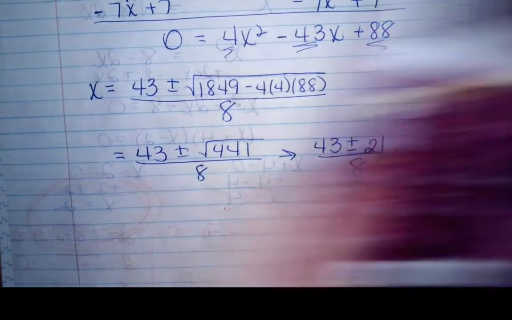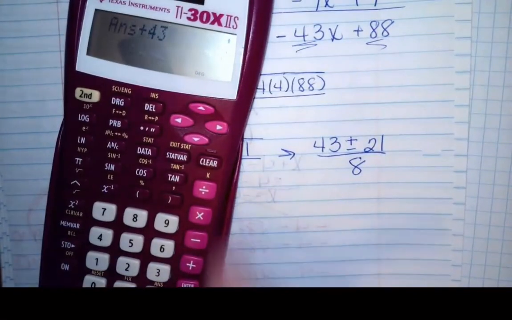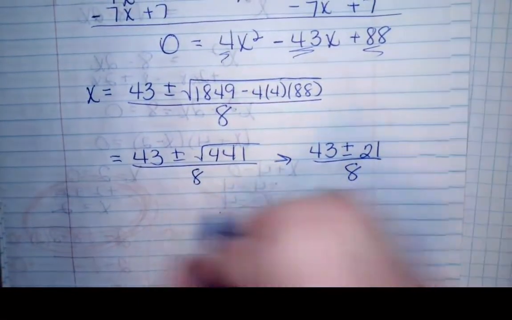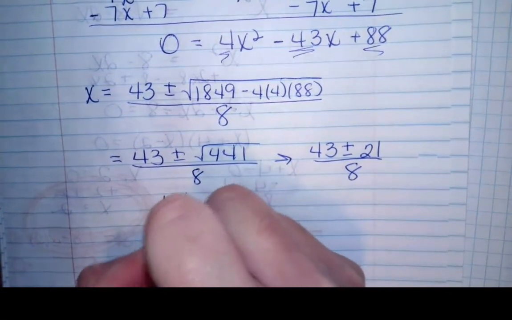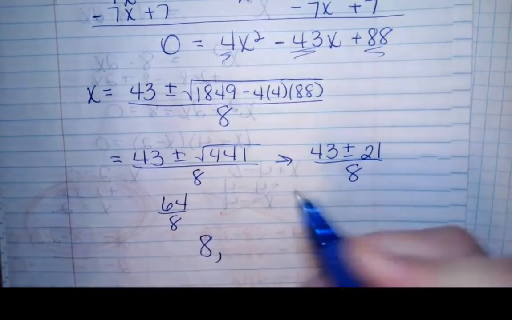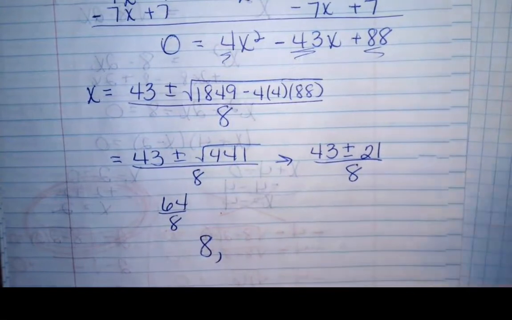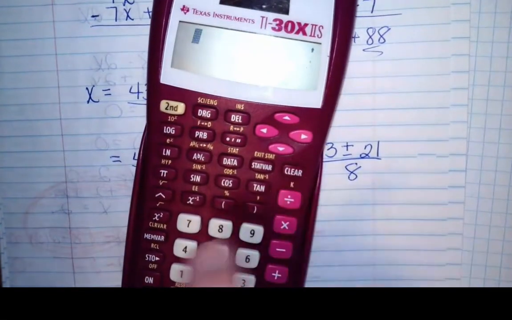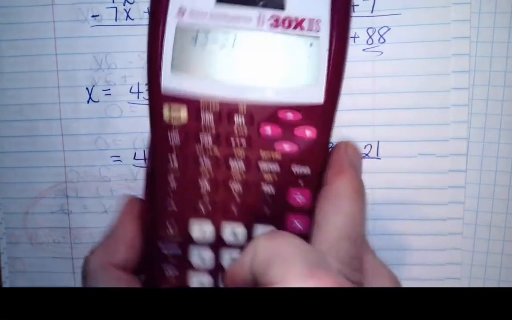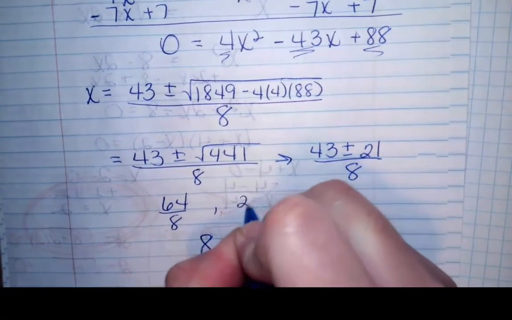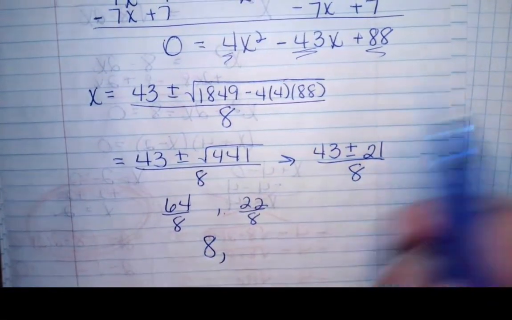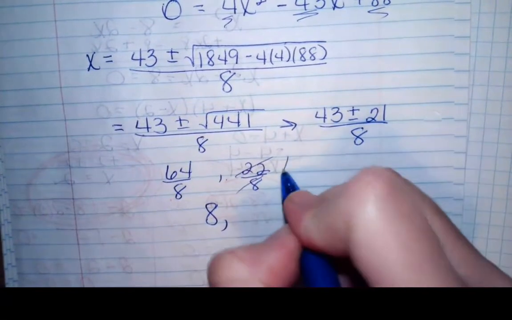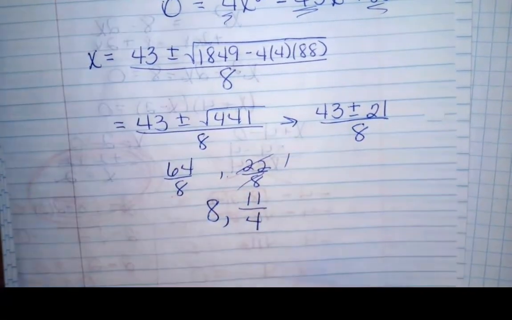Well, 43 plus 21 is 64, and 64 over 8 is 8. Okay, 43 minus 21 is 22 over 8, and both of those are reducible by 2, so I'll get 11 fourths.